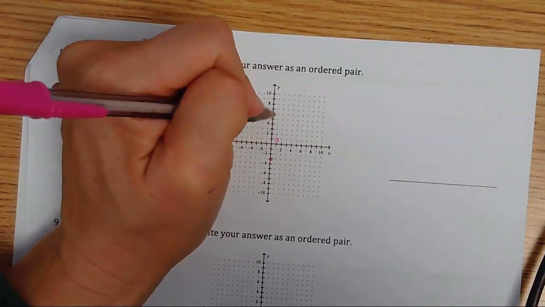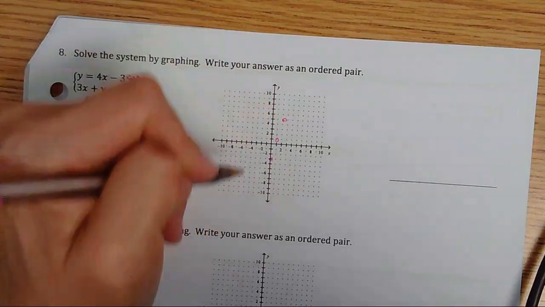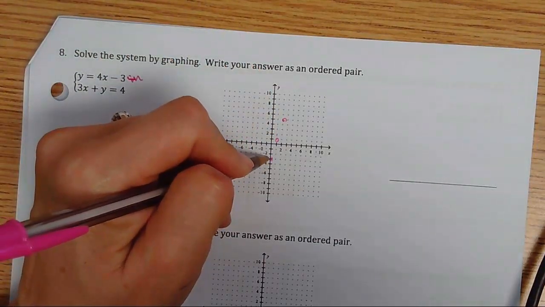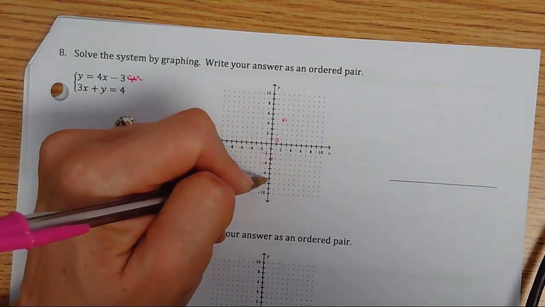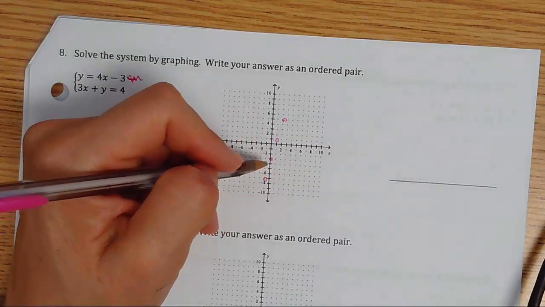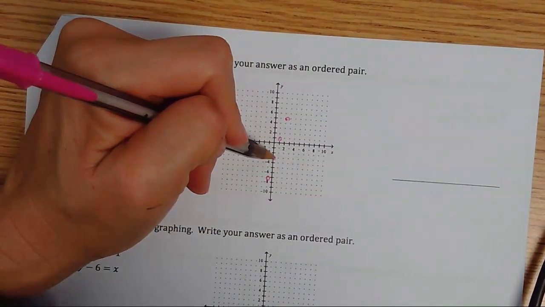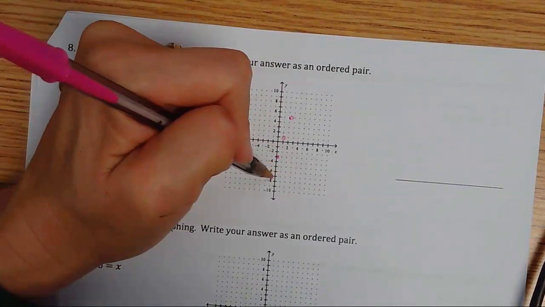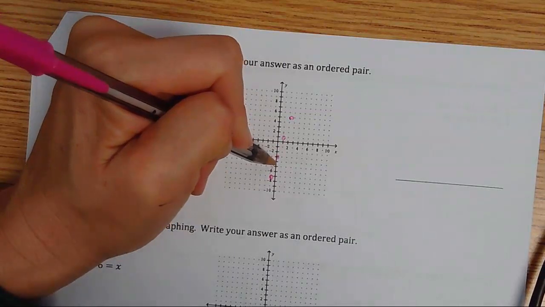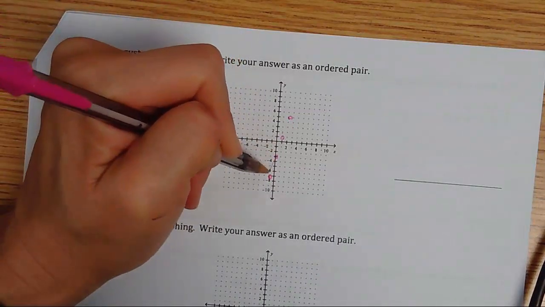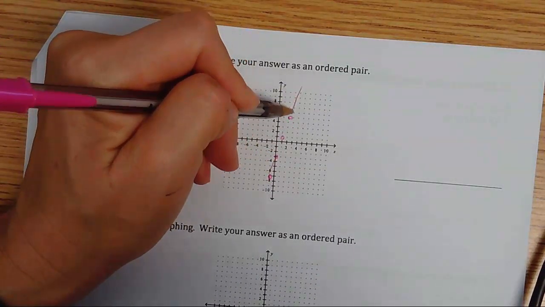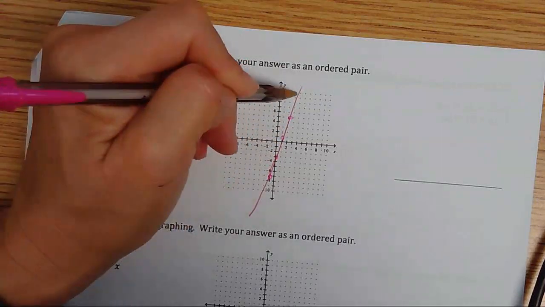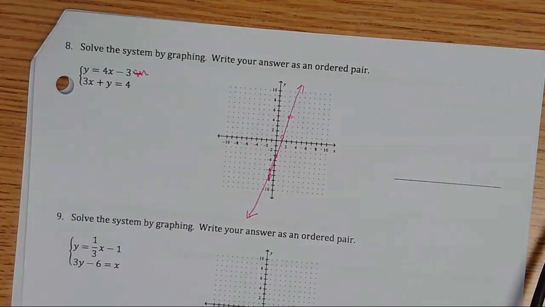Up 4 over 1, I'll even go down 4 over 1. I don't have the straightest of edges, but I'll do my best to draw a straight line.